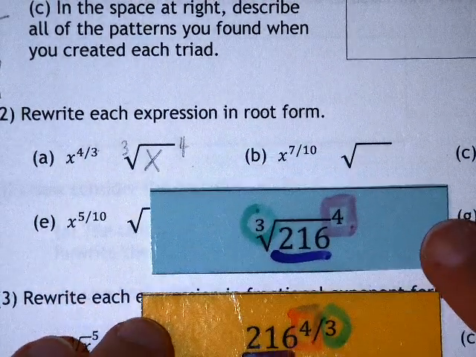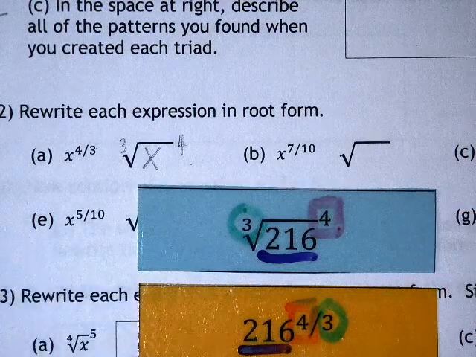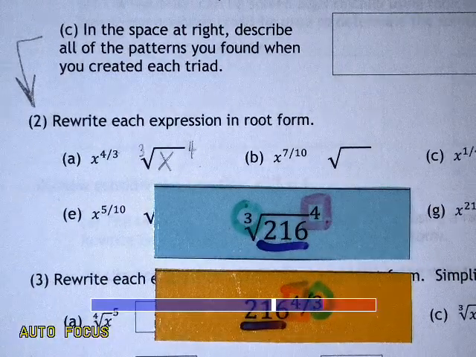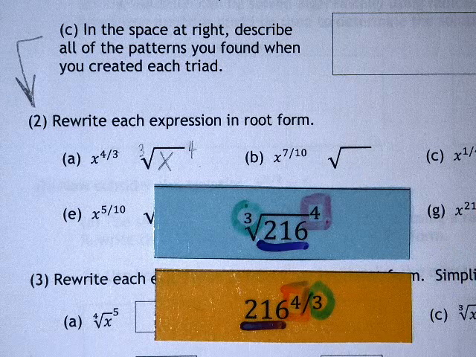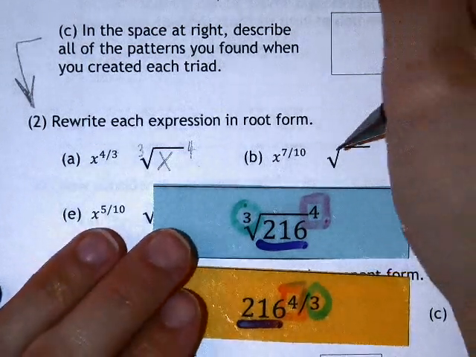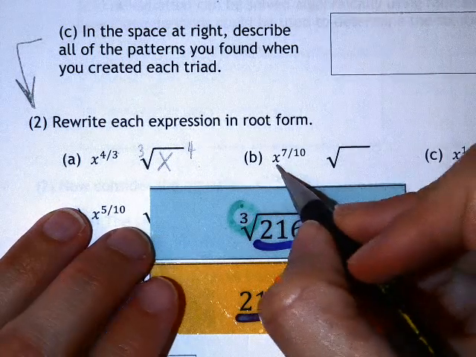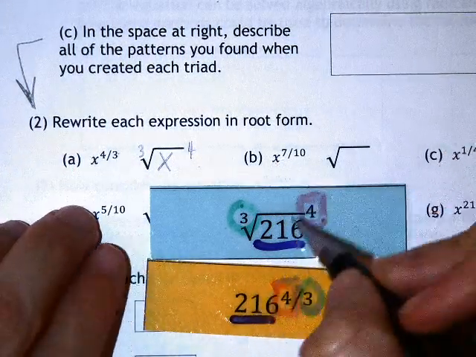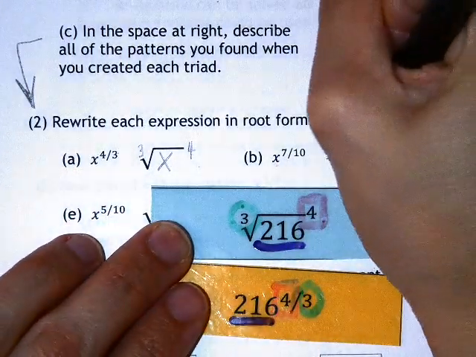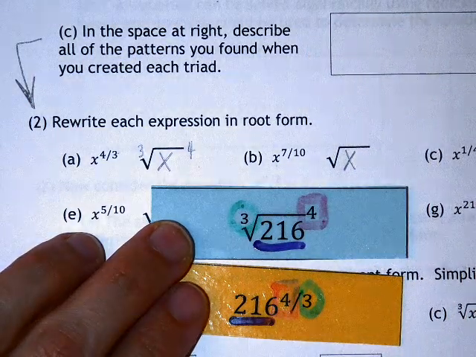So that 4 seems like it belongs logically in place. And now that I think I've got a pattern, hopefully we can tell it sort of works. In letter B, for example, we can adapt the same strategy again. The base of the exponent appears to be the number inside of the radical, so again the base of the exponent is x.